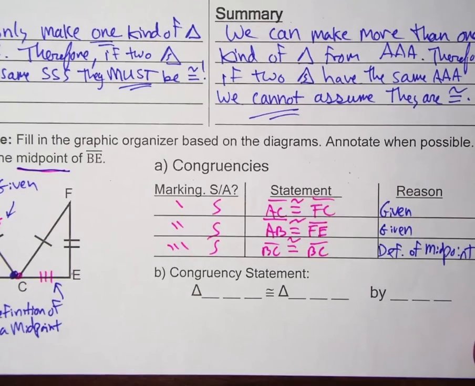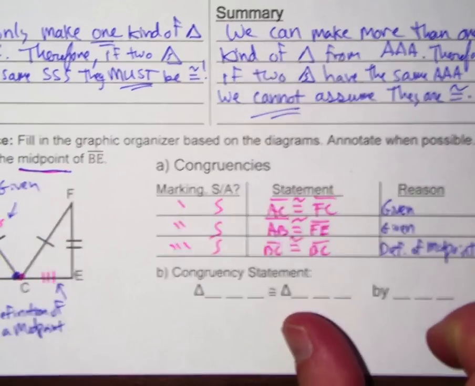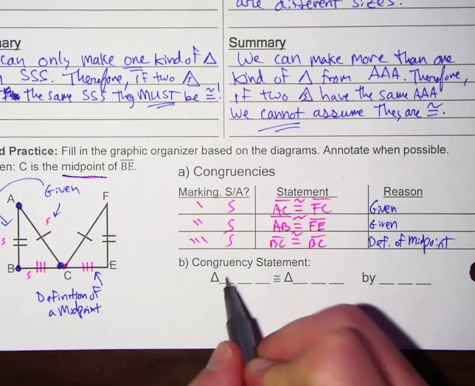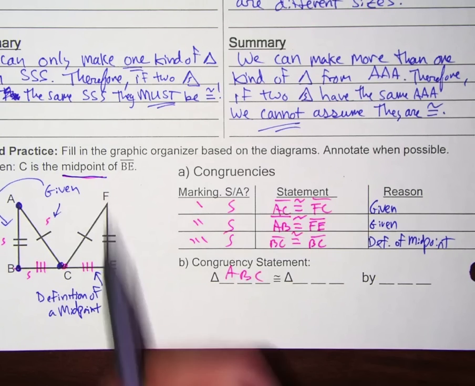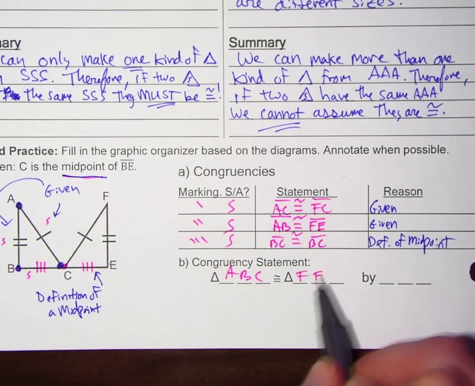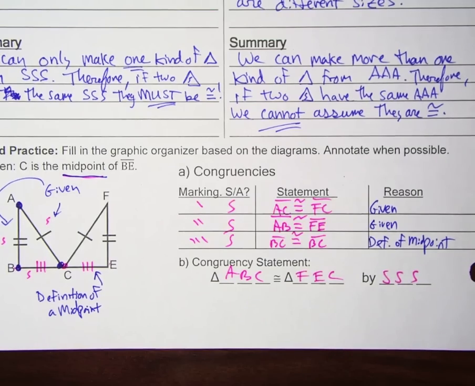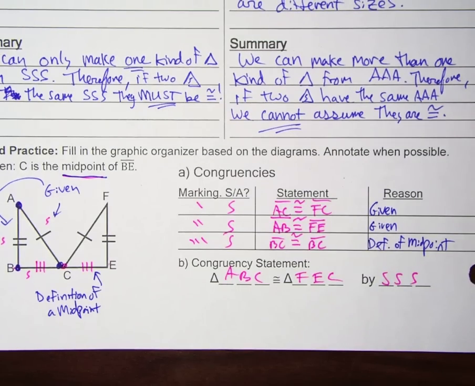So, I'm going to go ahead and say the triangle ABC is congruent to triangle FEC, watch your order, by side, side, side congruency. They share the same 3 sides. You can only make one kind of triangle from 3 sides, so the 2 triangles must be congruent. AAA is not enough evidence because we can make more than one kind of triangle. Good luck.